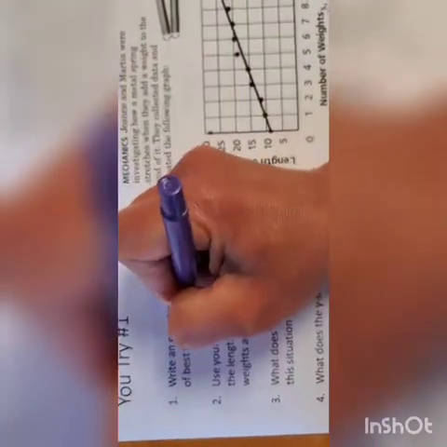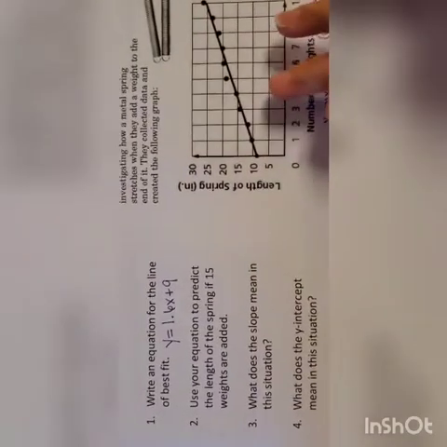All right, so y equals 1.6x plus 9. My slope is positive because my line is increasing. Use your equation to predict the length of the spring if 15 weights are added.